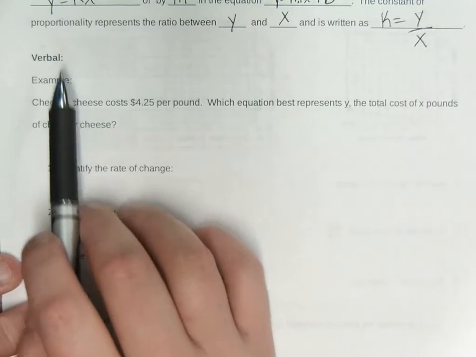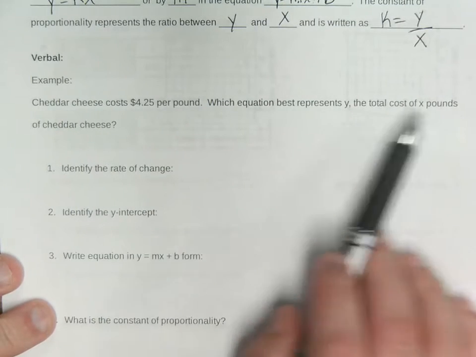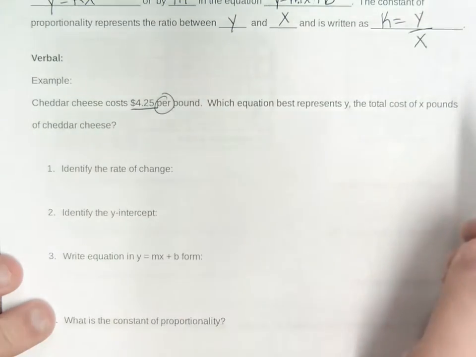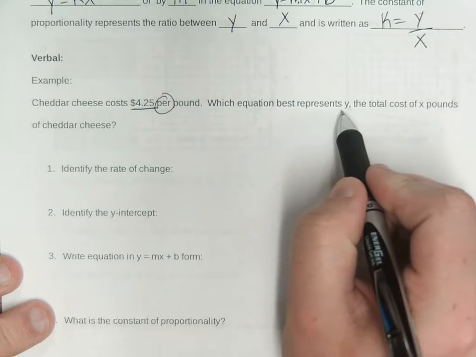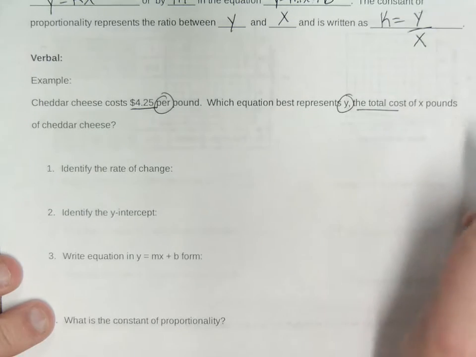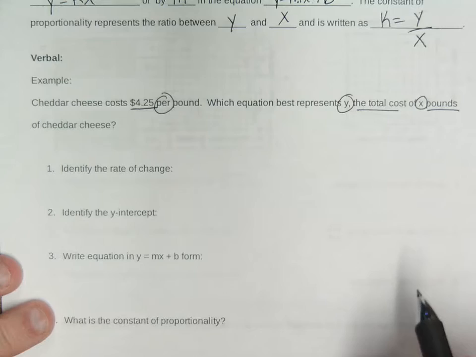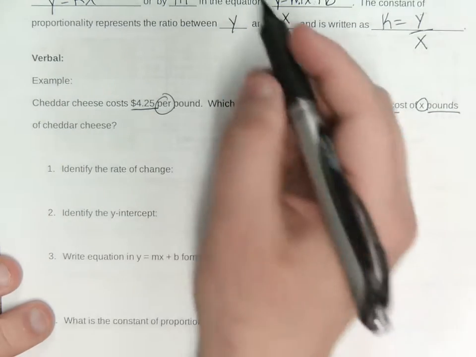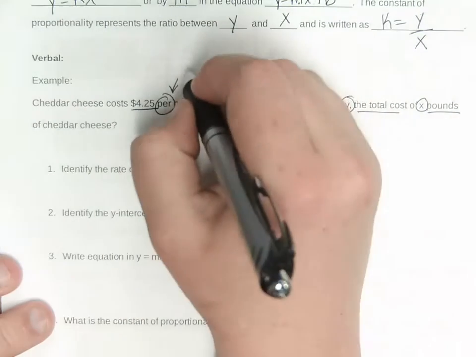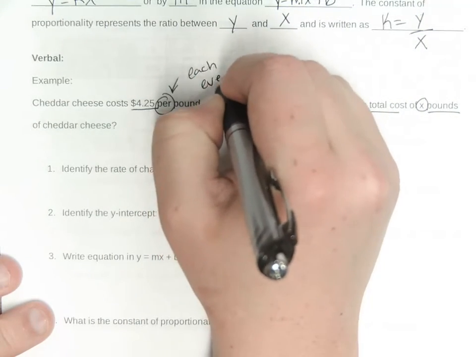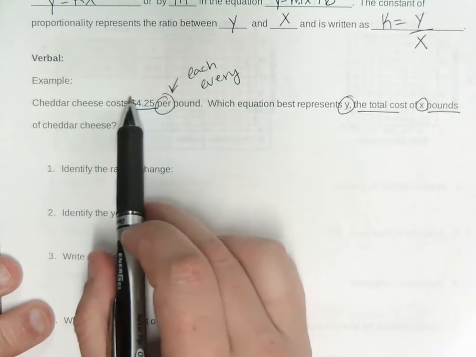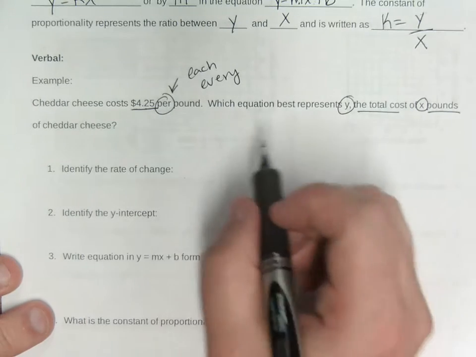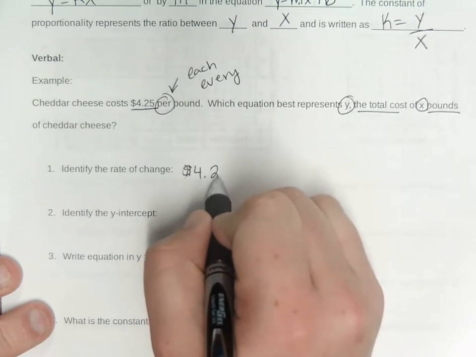So this is a verbal example. That means it's a word problem. You've got to read it, and it gives you all the information. Cheddar cheese costs $4.25 per pound. Which equation best represents y, the total cost of x pounds of cheddar cheese? Okay. So we want to identify the rate of change. Anytime you see one of these words, per or each or every, whatever number is right in front of it or attached to it is going to be your rate of change. So my rate of change here is $4.25.